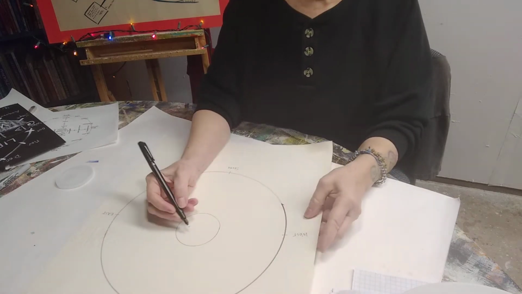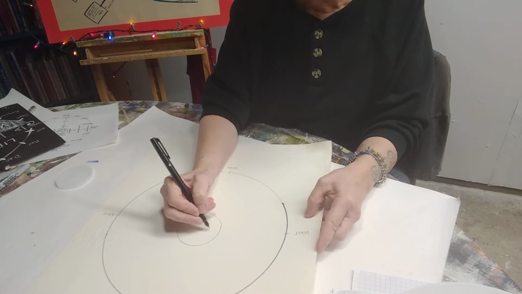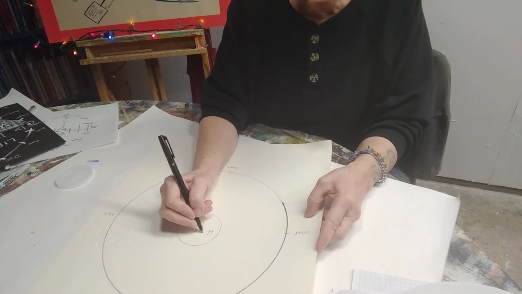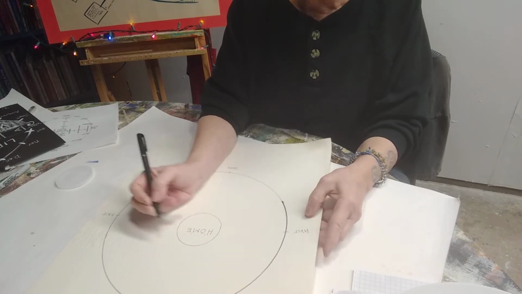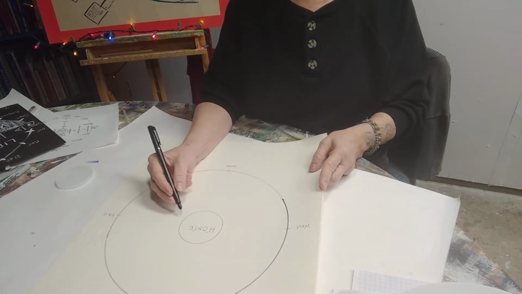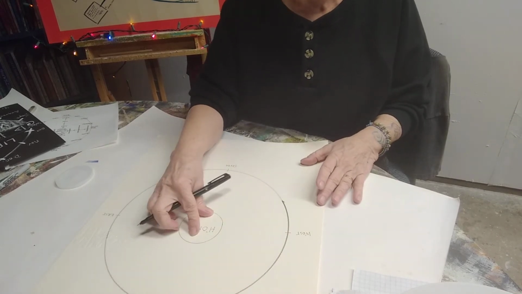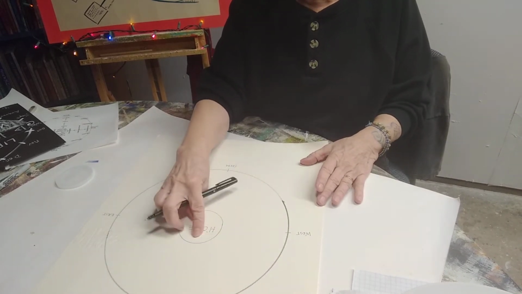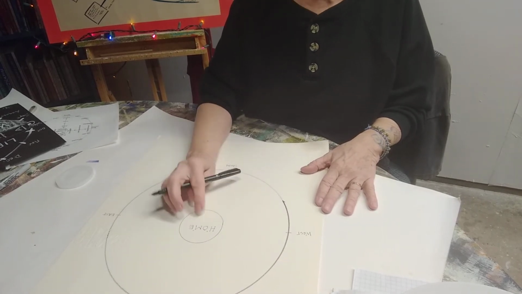We want to remember that the center of the circle represents home. So we can write home in there. And we can write any other reminders. In some of our courses, we talk about how the ancestors live in the circle, the home circle. Old friends live in the home circle.